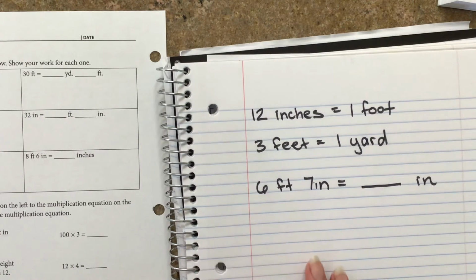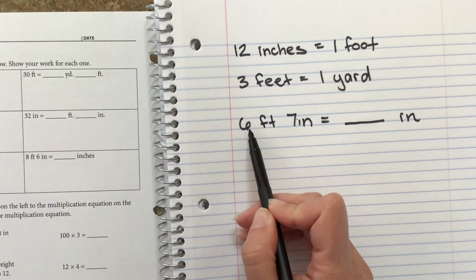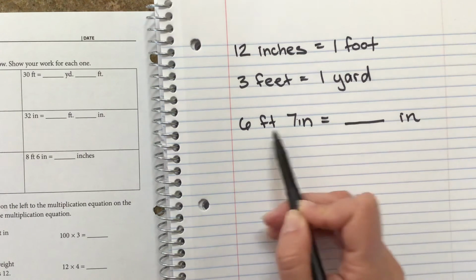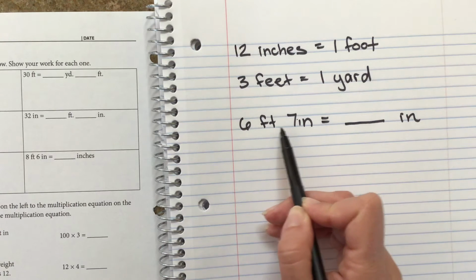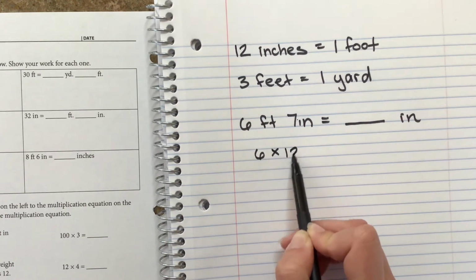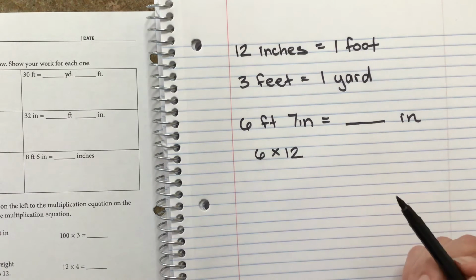Okay, so what you would have needed to do: you have 6 feet but they want to know how many inches that is. You have 6 feet and 7 inches. So you would need to multiply 6 times 12. And maybe you already know what 6 times 12 is, and maybe you don't.